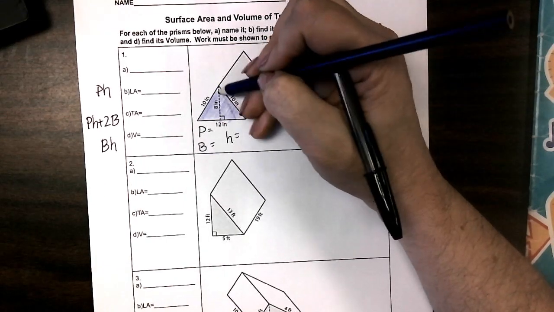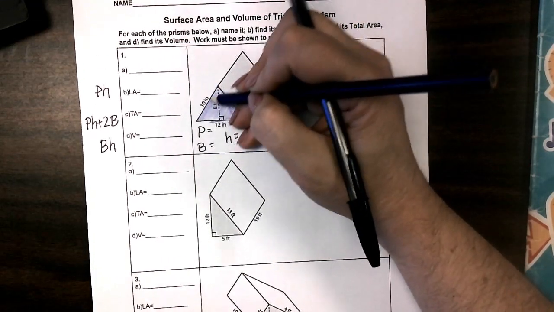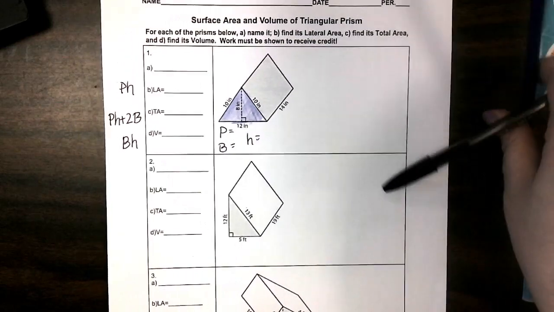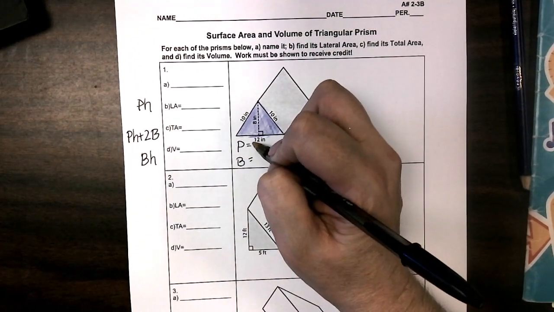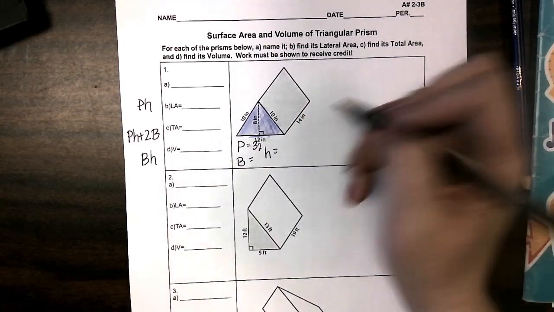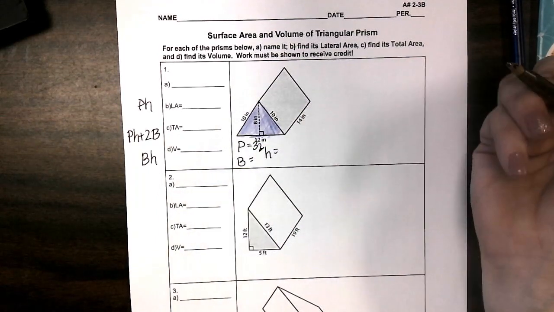And so perimeter of that triangle. How do you find perimeter of that triangle? You add 10, 10, and 12. I think that's the same as the one from the notes. That's 32. And then we find the area of that triangle.